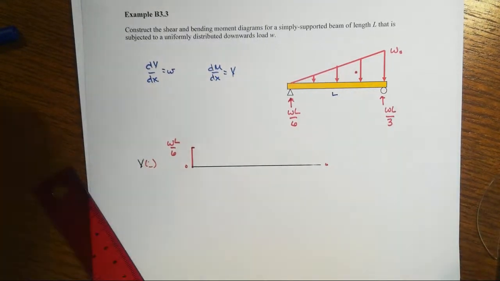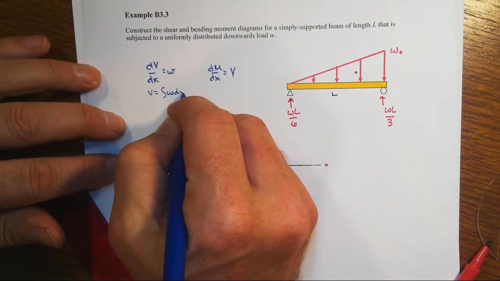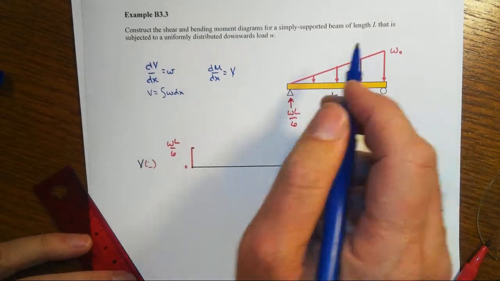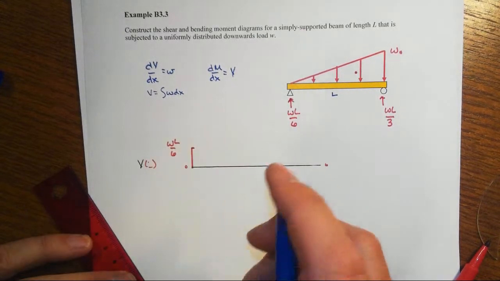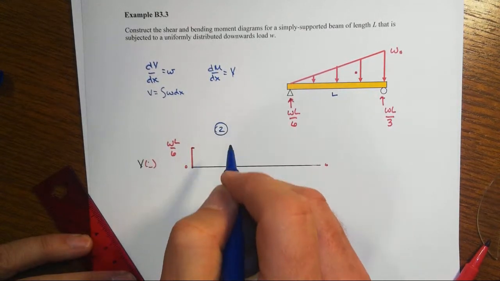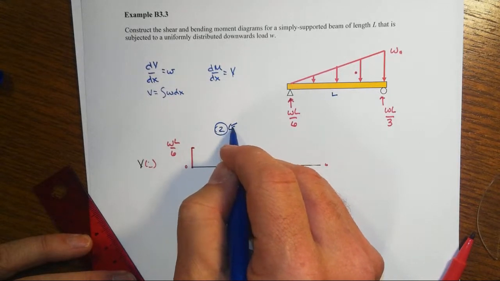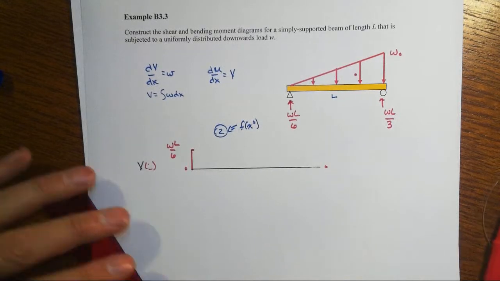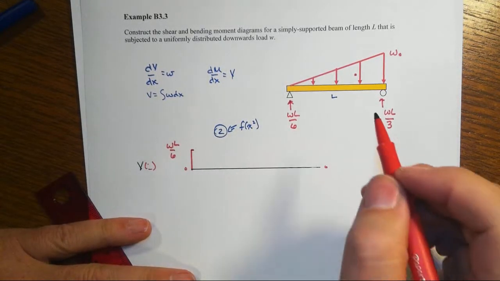And then note here that the shear is the integral of w dx. Now, the load is a linear function. So if that's a polynomial of order 1, we integrate it, we're going to get a polynomial of order 2 throughout this whole thing. And again, that means that we have a function of x squared here.